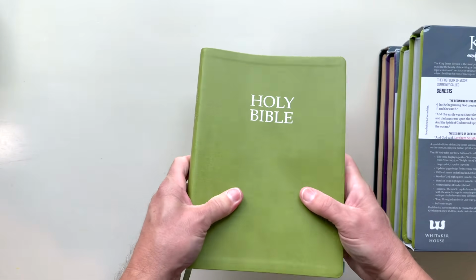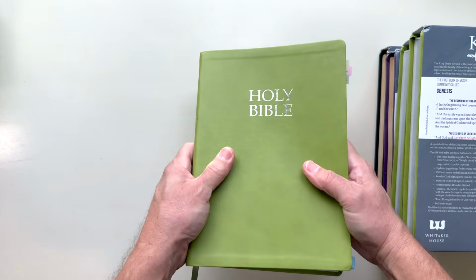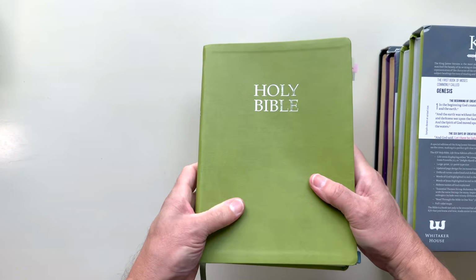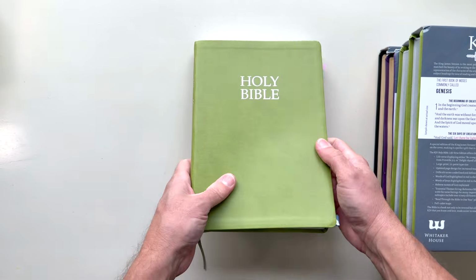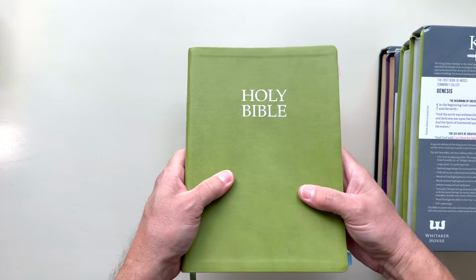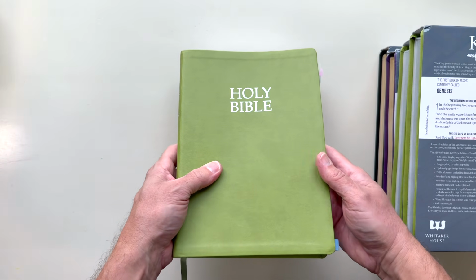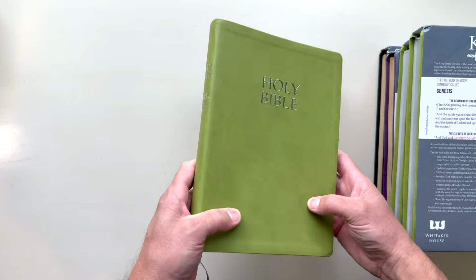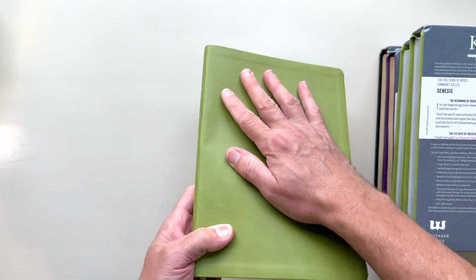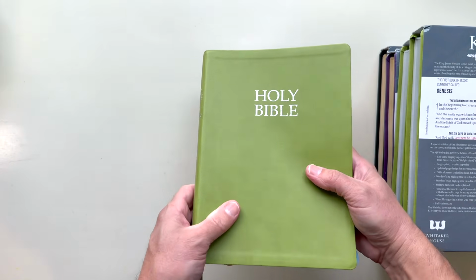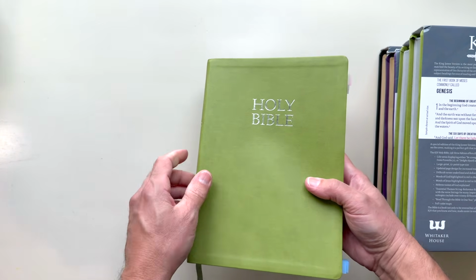It's got kind of a grippy feel, so if you're holding it, it doesn't feel like it's going to slide out of your hands. I wouldn't call it a rubbery feel, but it is grippy. It's not close to a leather or a goatskin or anything like that. It's just got a different feel to it. But it's nice. It is a nice cover. How long it lasts, I have no idea.